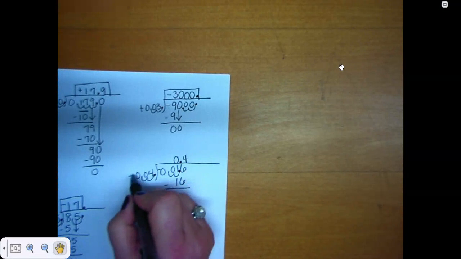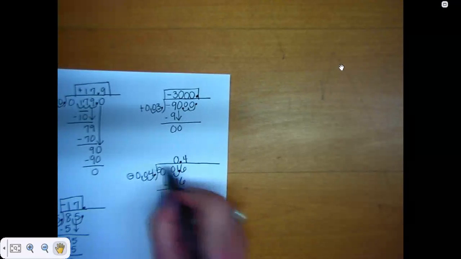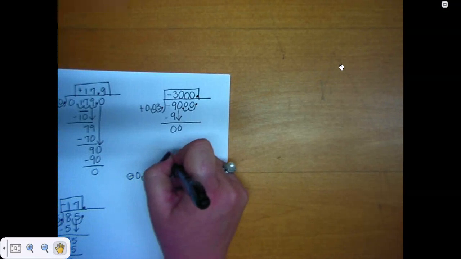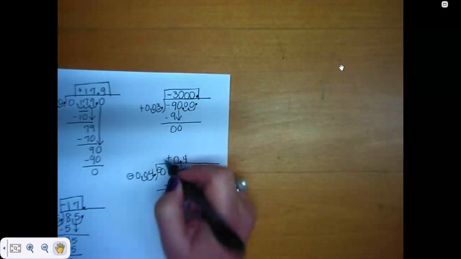And I go back and I check my signs. They're both negative. So when you divide a negative by a negative, you get a positive answer. So it's actually positive 0.4, or positive 4/10 would be another way to say that.